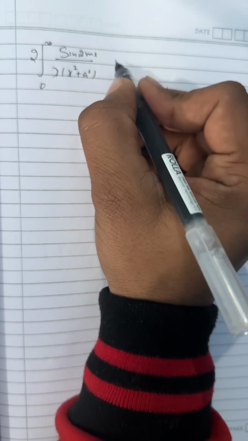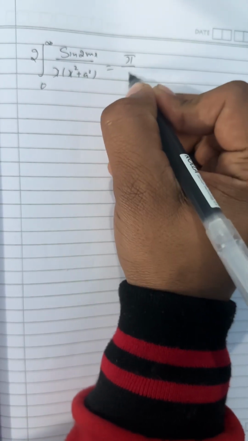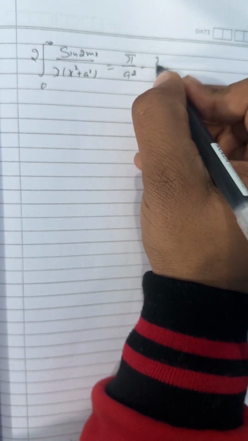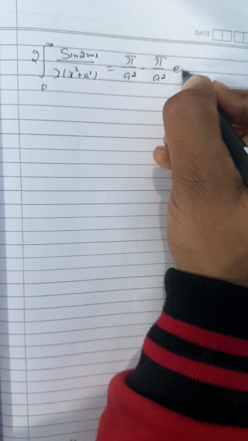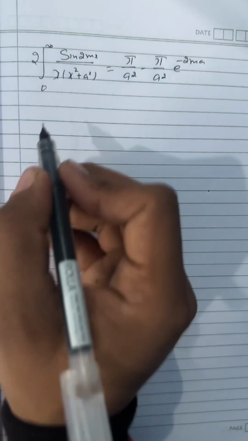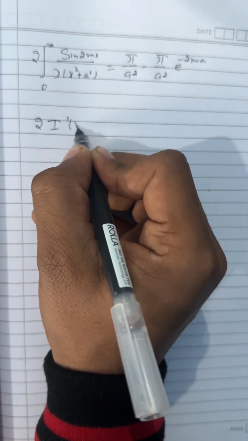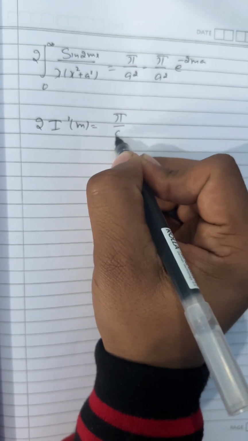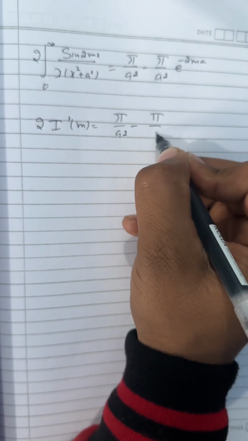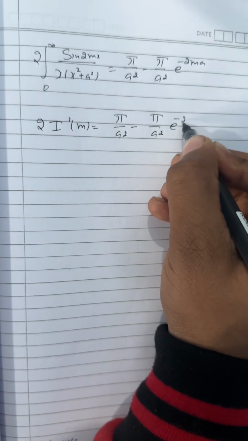This is going to be pi by a square minus pi by a square e raised to power minus 2ma. Okay, so from equation 1, this is nothing but I dash m. What do we want to calculate? We want to calculate I of m, not I dash m.